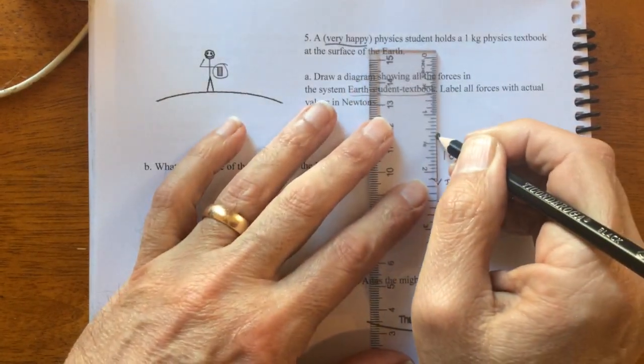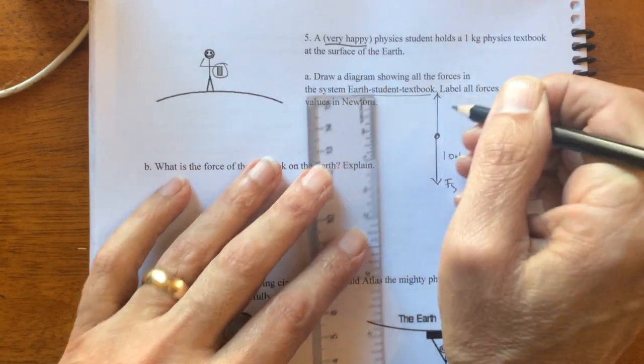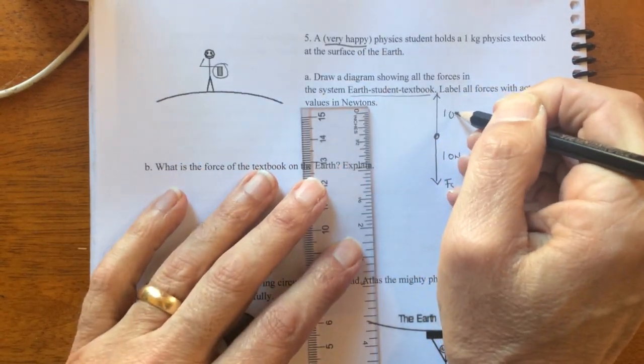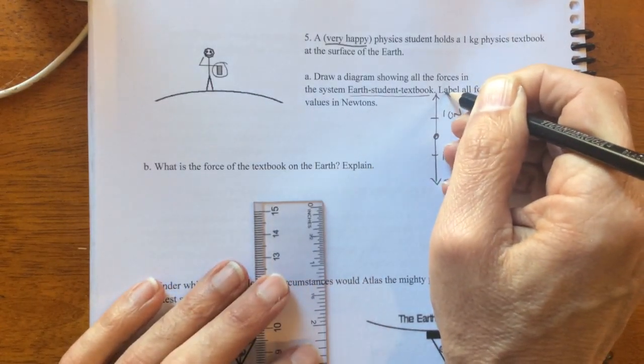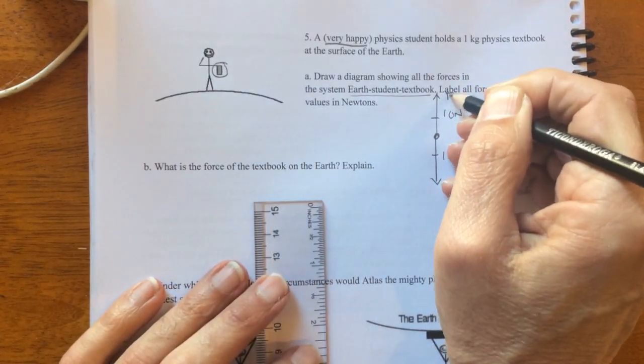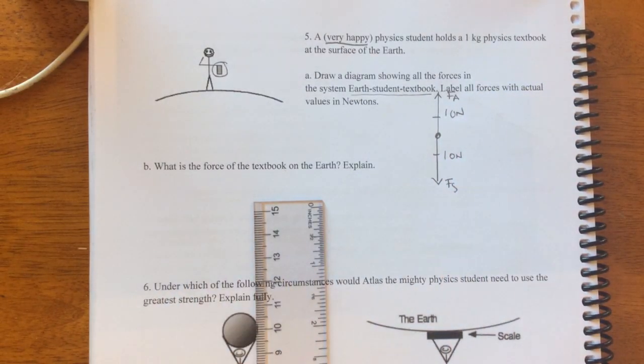And we need to have 10 newtons up. It's at rest, so those will be balanced. We're going to call it an applied force.